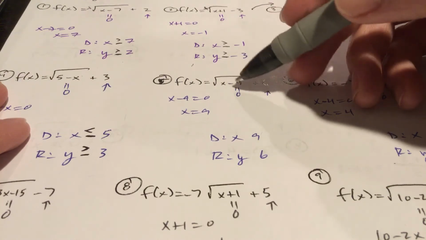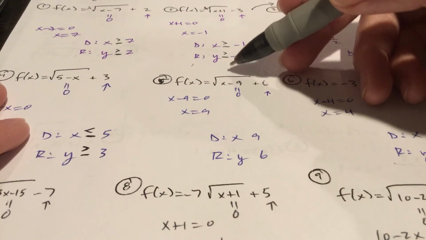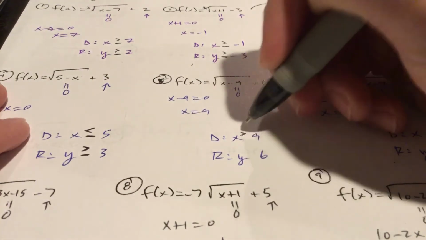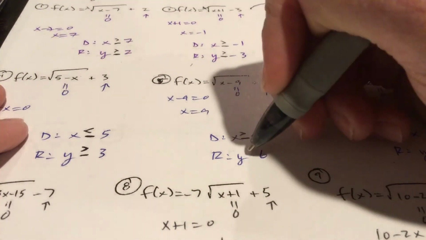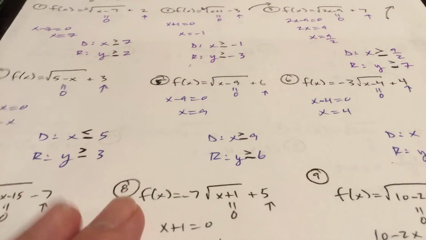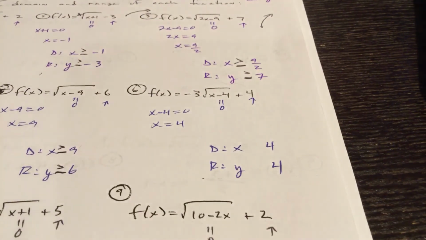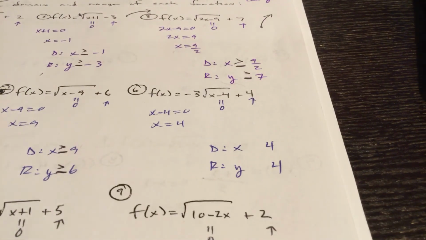10 minus 9 is the square root of 1. I can't plug in 8. 8 minus 9 is the square root of negative 1. So that tells me I can plug in values of x that are 9 or bigger, and the range is going to be greater than or equal to 6 again. And that's been the case on the first 5. Let's talk about why number 6 is different.